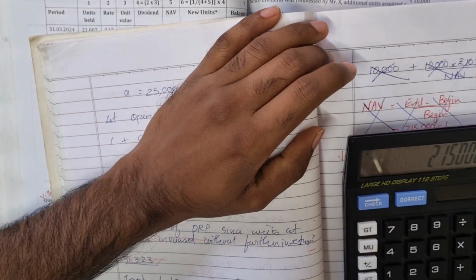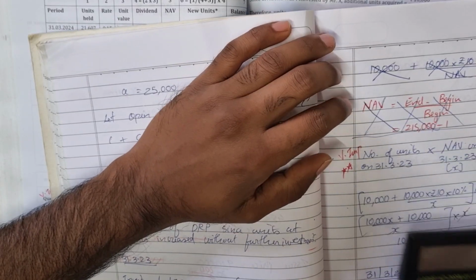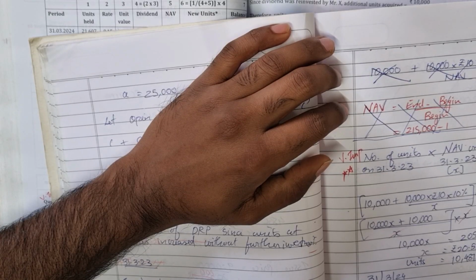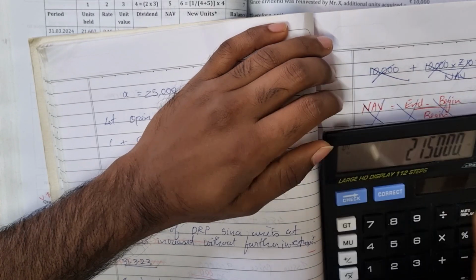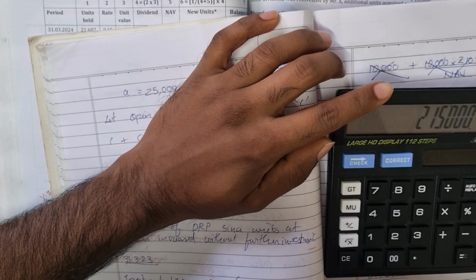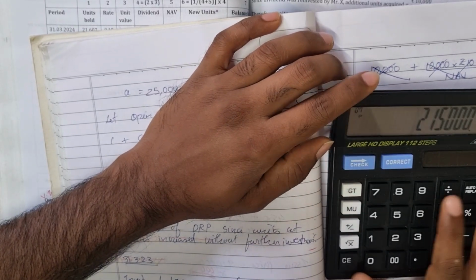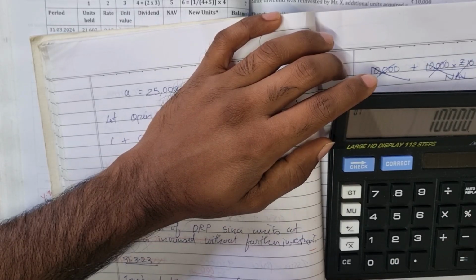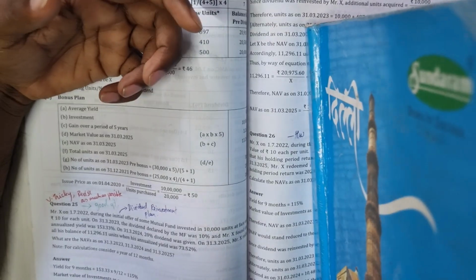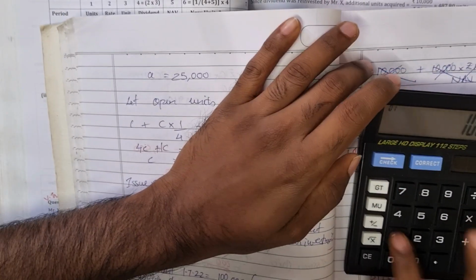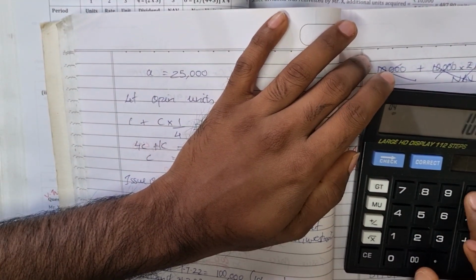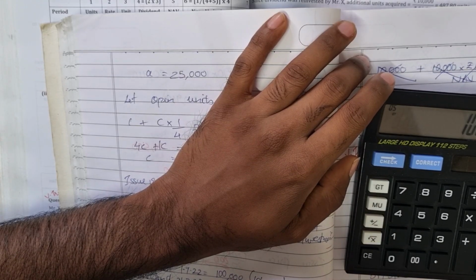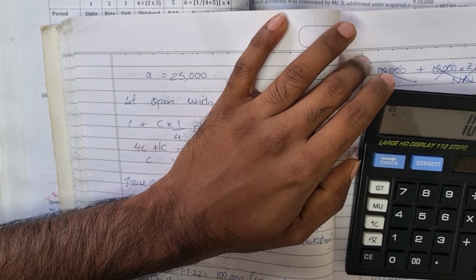So how do we calculate? See, how many units did we have in the beginning? 10,000. We had 10,000 units in the beginning. Now how much dividend was given? Dividend was given at 10%, into 10, into 10%. Now what will be the value? I don't know the value. Now what is my value? I don't know.